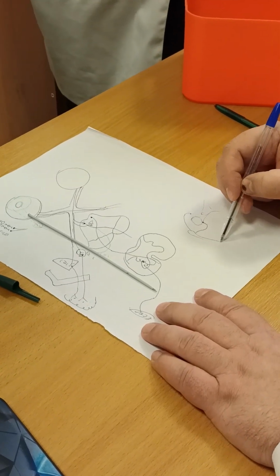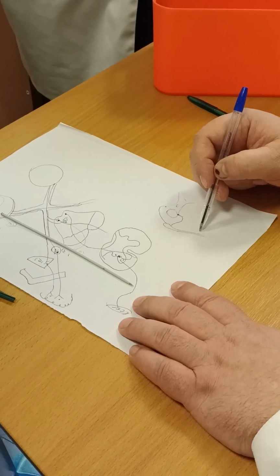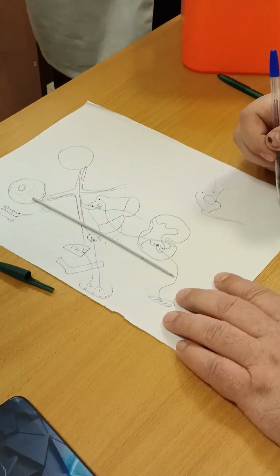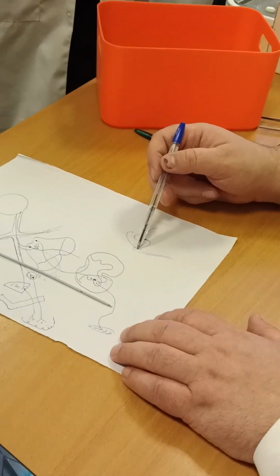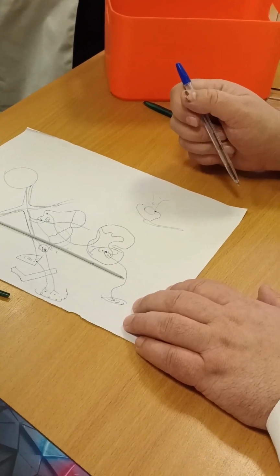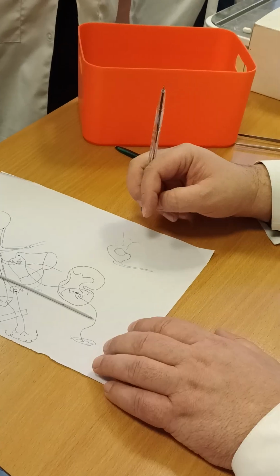From the lacrimal sac the nasolacrimal duct opens into the nasal cavity, into which nasal meatus? The inferior nasal meatus. The ductus nasolacrimalis opens to the inferior nasal meatus. All of these structures together are the lacrimal apparatus.